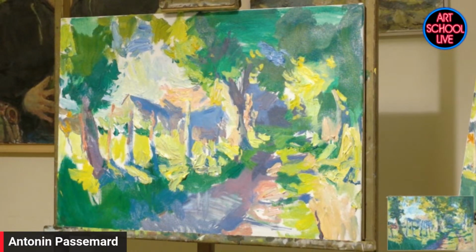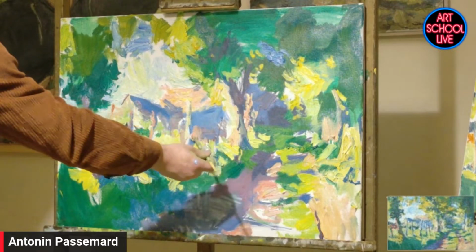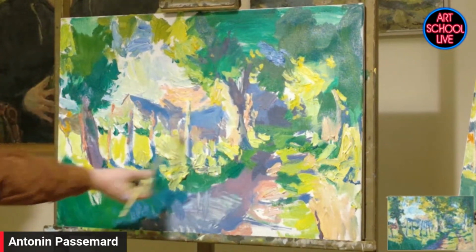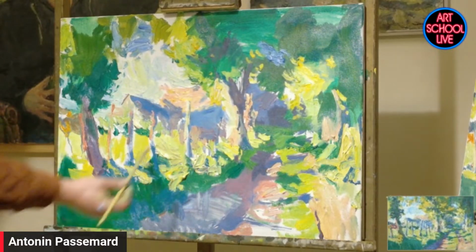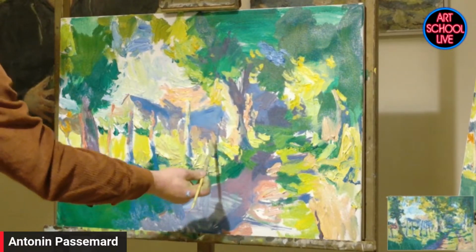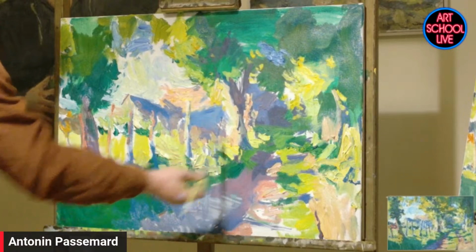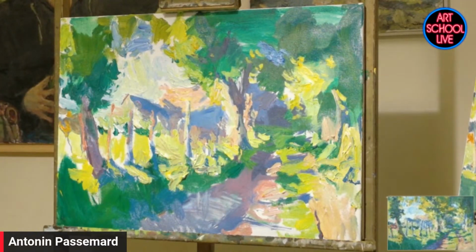So here, it's actually kind of fun to redo one of your plein air paintings in a studio format.